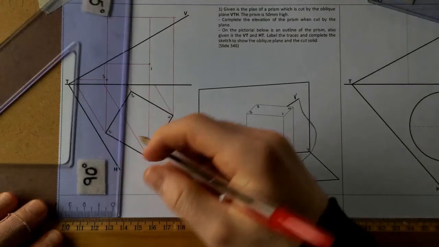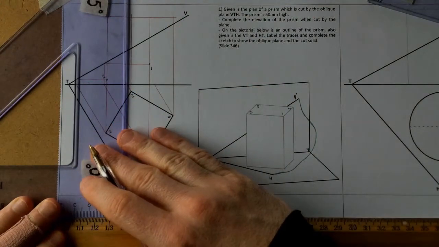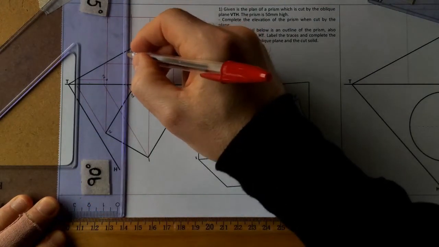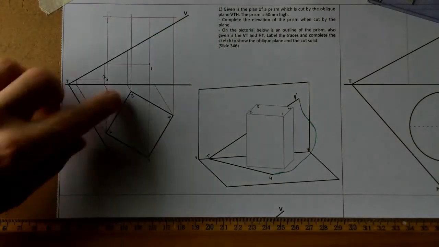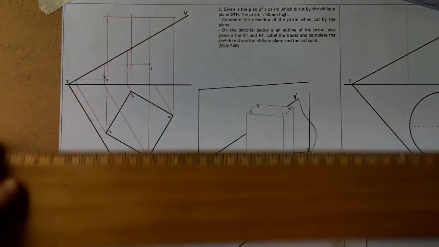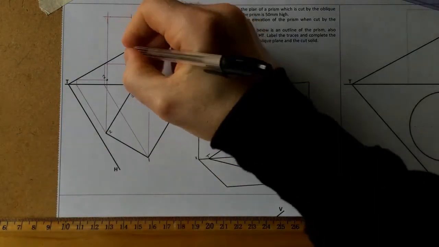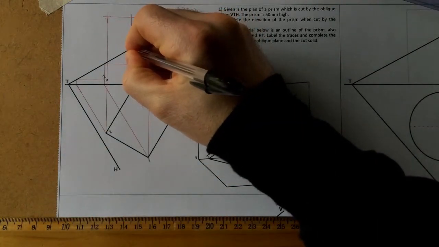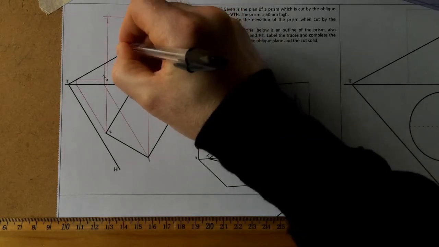So you can see 3 is parallel to the horizontal trace, because it's a horizontal cutting plane. We're actually using that principle here. 3 went up to hit the vertical trace and will come across. It only comes across a slight bit, so it's going to come in there. So there's number 3. That's where that's cut by the oblique plane.